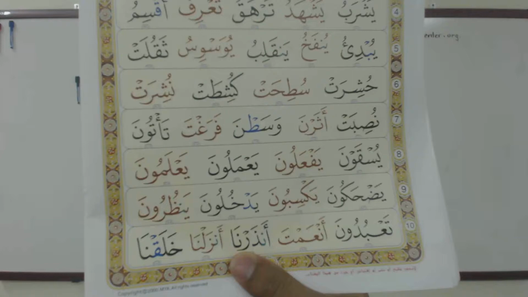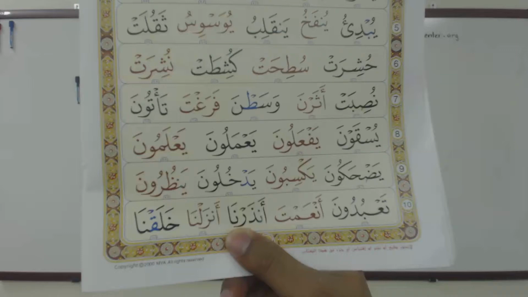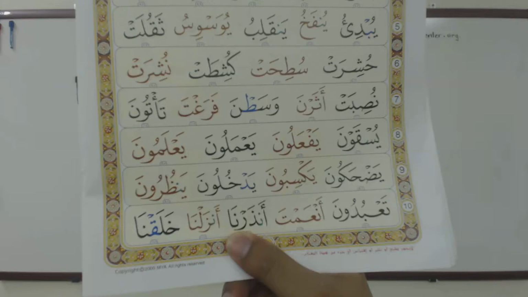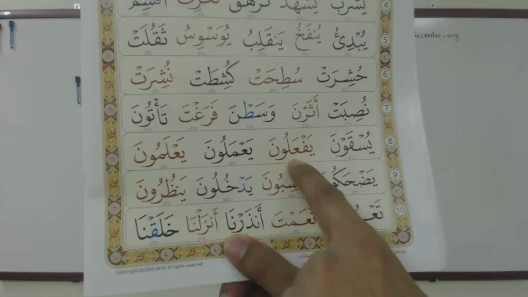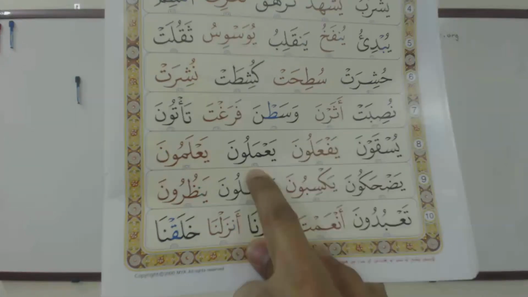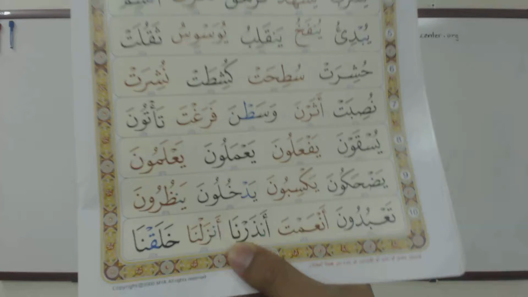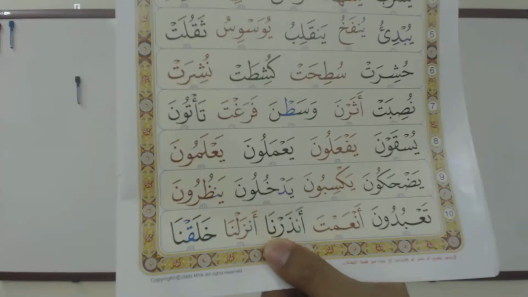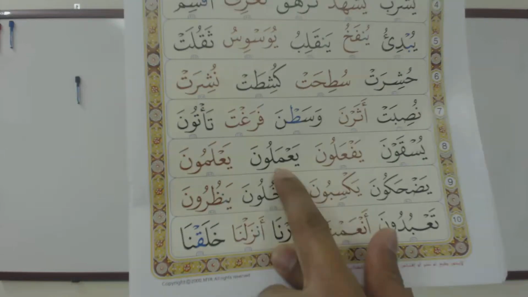8.2. يفعلون. 8.3. يعملون. 8.4. Ya. What's after the ayn?